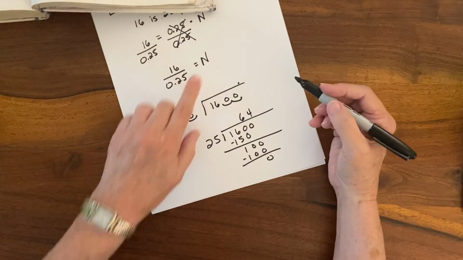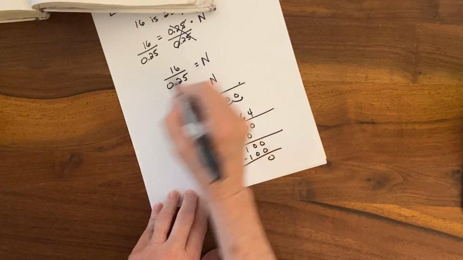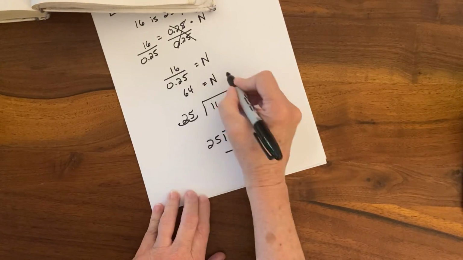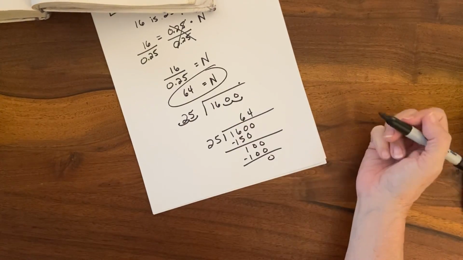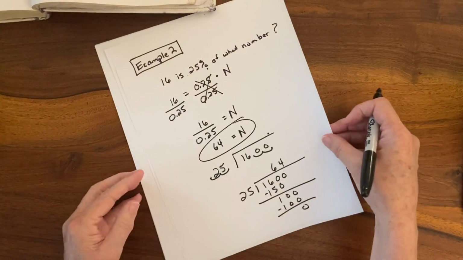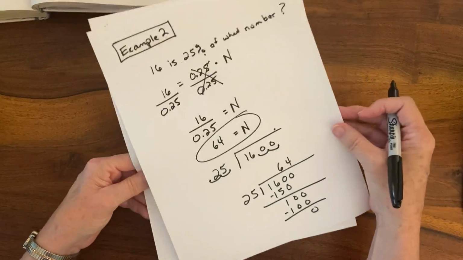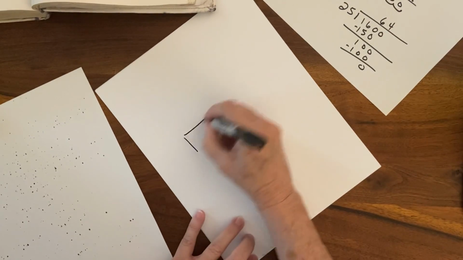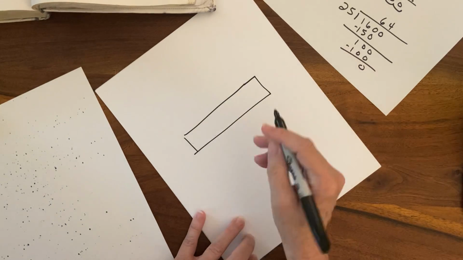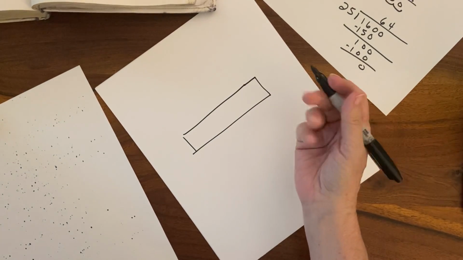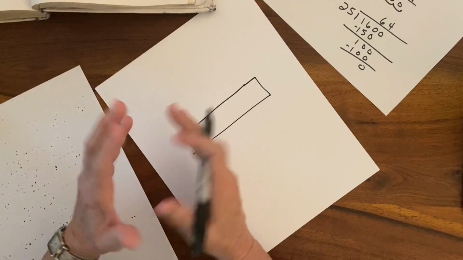So I know that N equals 64, right? I was going to start singing the song when I'm 64, but I won't.